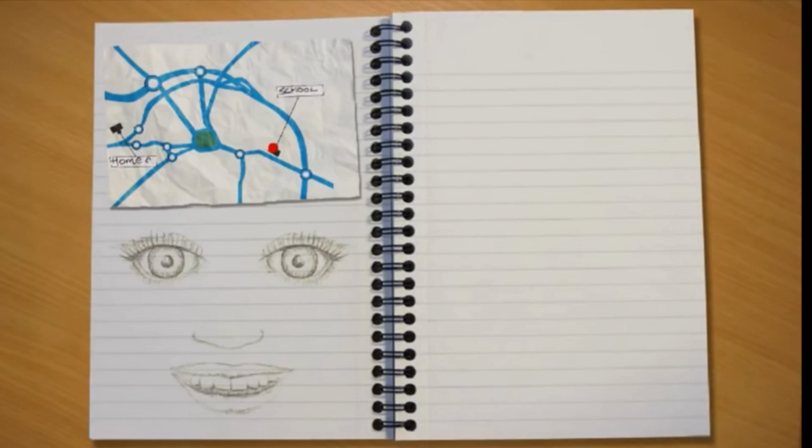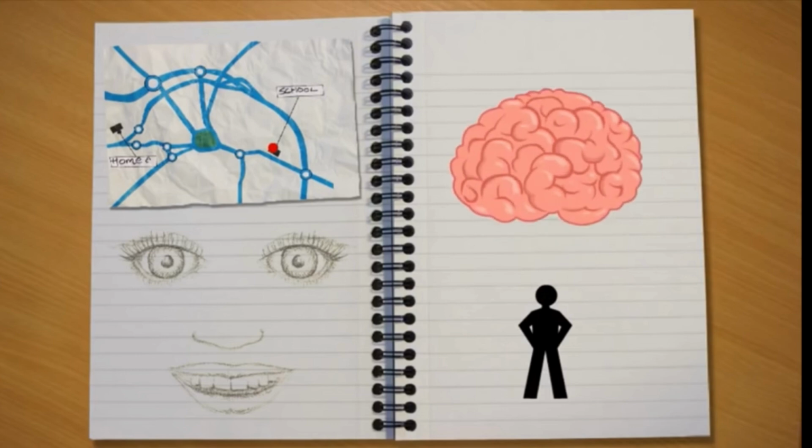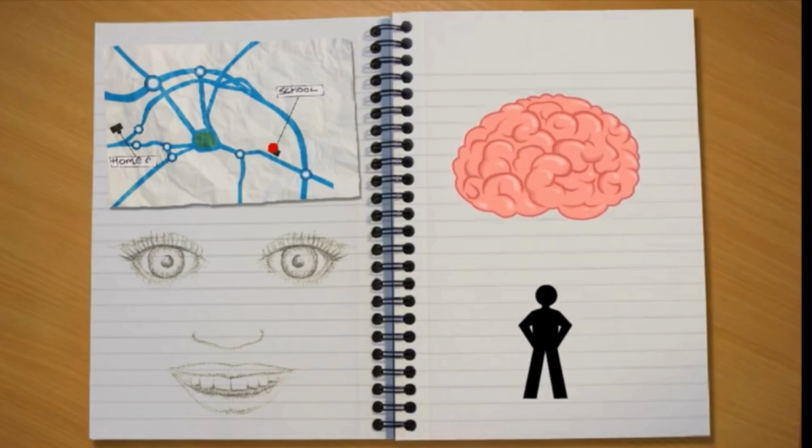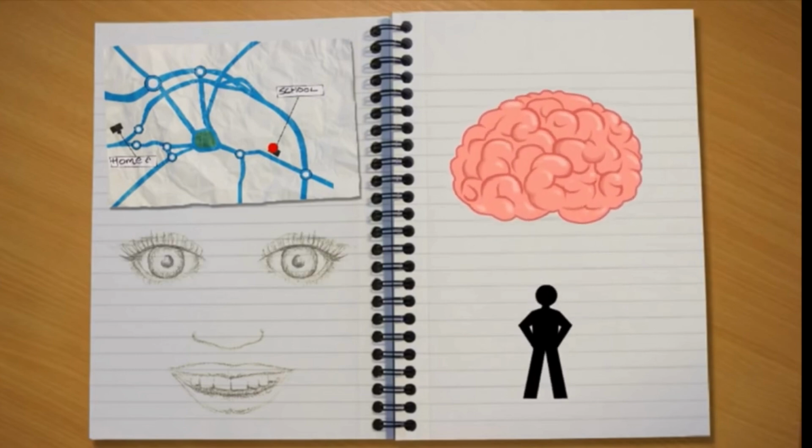How do you remember the way to school every day? Why do your eyes blink without you even thinking about it? What is it that makes you feel happy, or sad, or even scared? Your brain is in charge of these things, and a lot more. In fact, your brain runs your body, and it controls just about everything you do, even when you're sleeping.